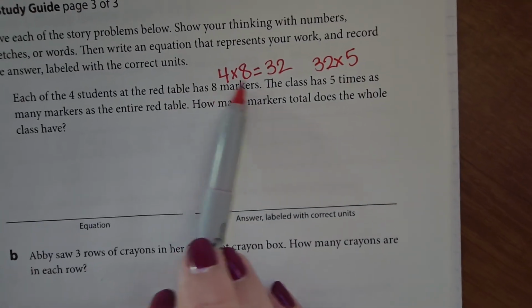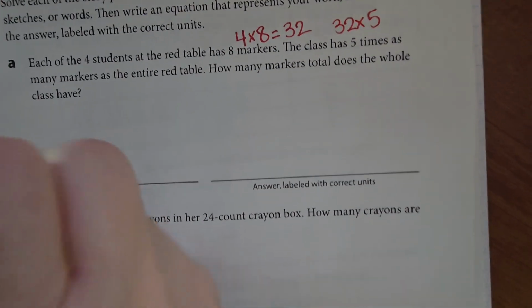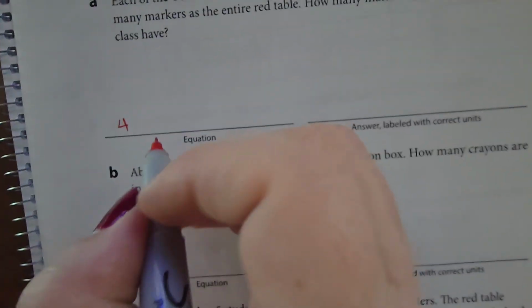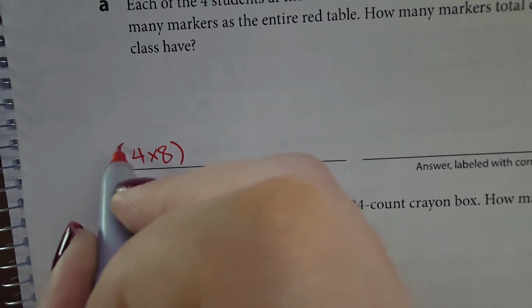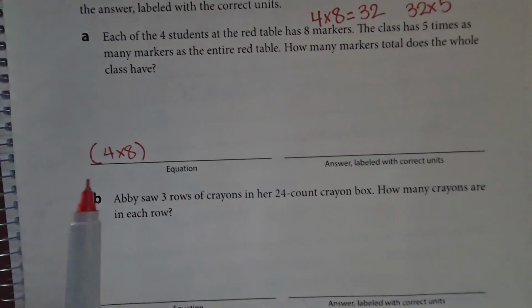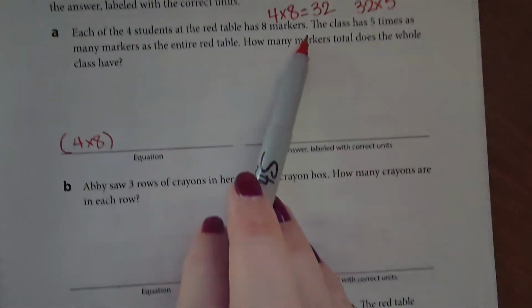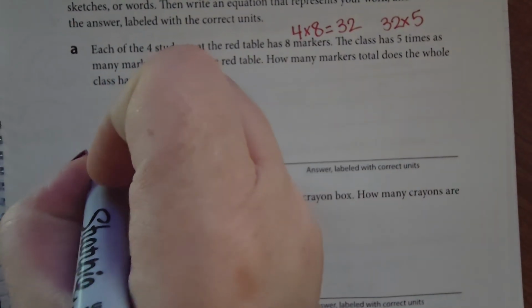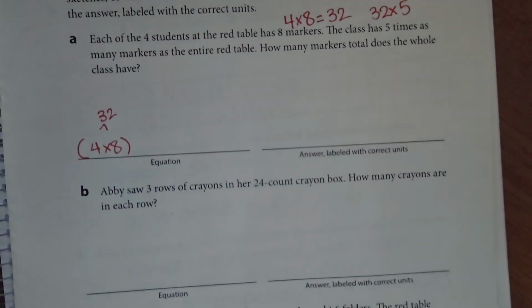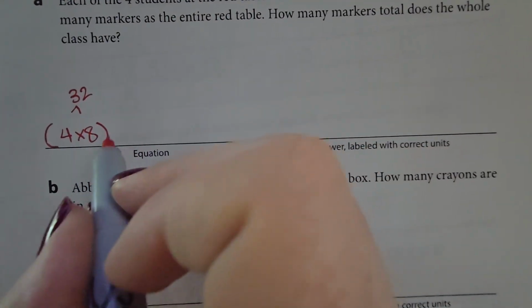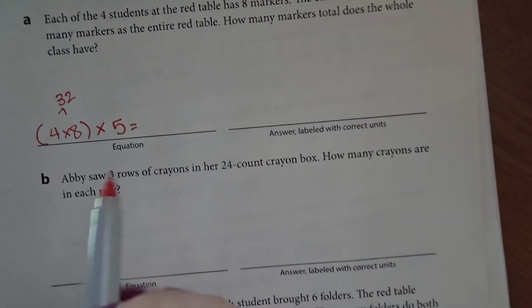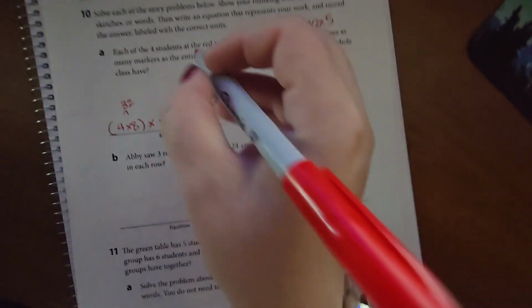So we can take our 4 times 8 right here. Oops. 4 times 8. And we're going to go ahead and put it in parentheses. We're going to hug it together because that needs to be solved first. That's how we got our 32. So I'm going to write 32 here because we know that's the answer. And then we're multiplying that by 5. So times 5. Okay.